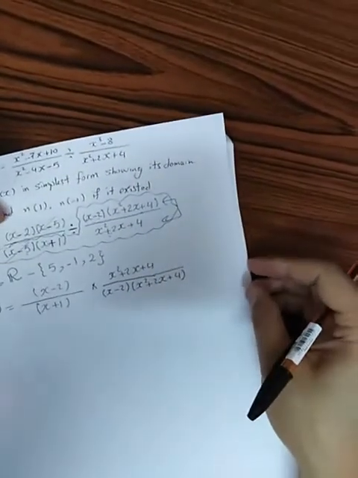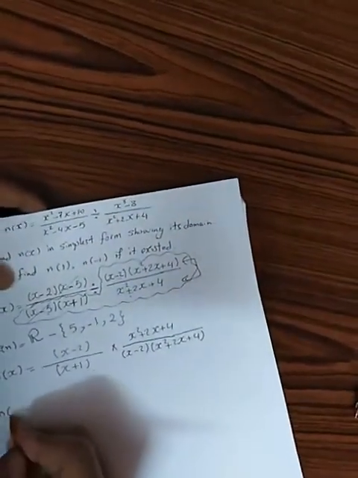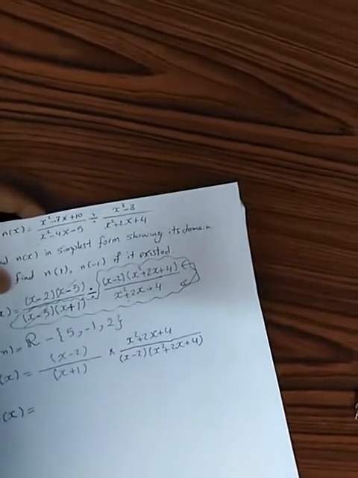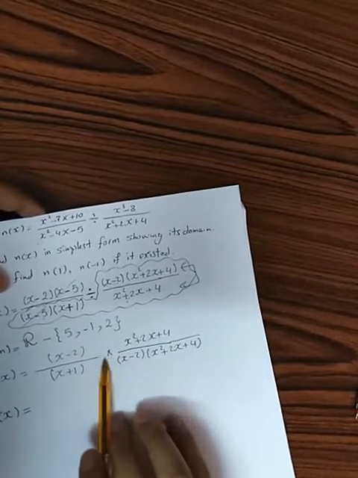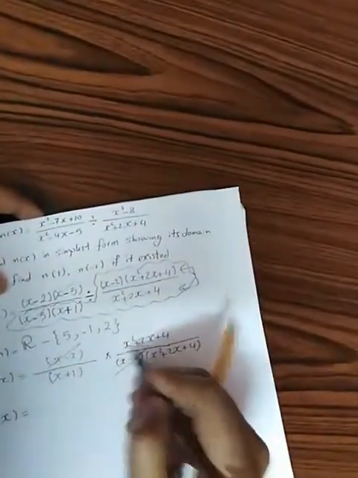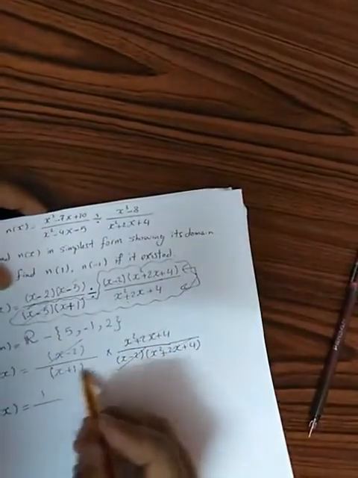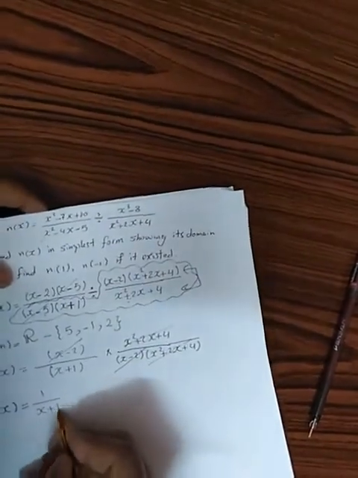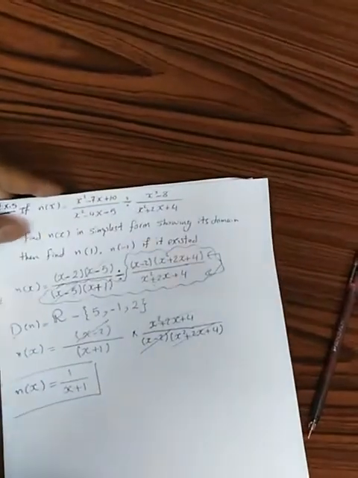And here we get n(x). Let's simplify. We cancel any numerator with any denominator because this becomes multiply. x minus 2 with x minus 2, and also this trinomial with this trinomial. The numerator becomes 1, and the denominator becomes x plus 1. And this is n(x) in its simplest form.